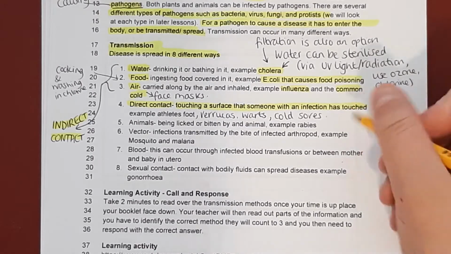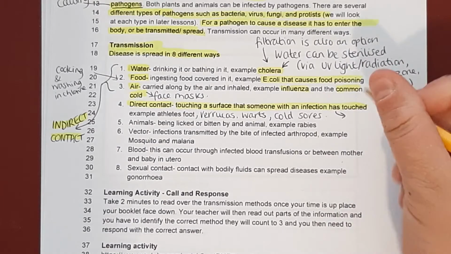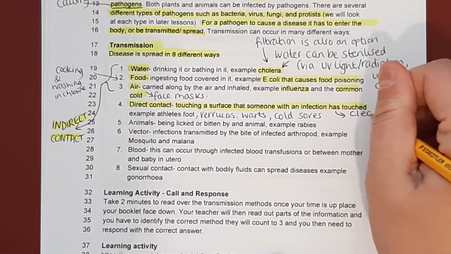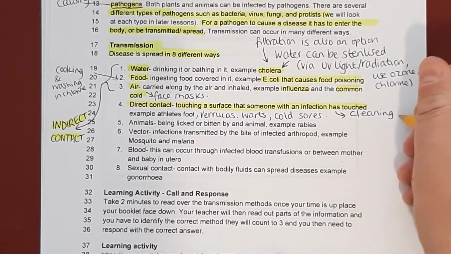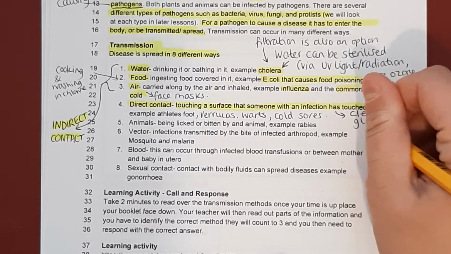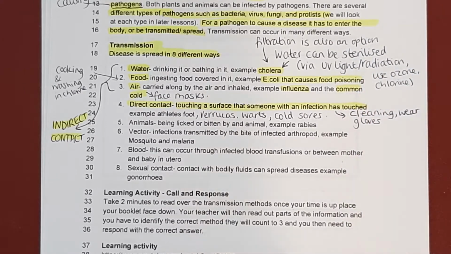So for this, to prevent direct contact through surfaces, the main prevention technique is cleaning, a lot of cleaning. You can wear gloves as a secondary option, but really cleaning is the number one goal, and you want to be cleaning with antimicrobial products. So bleach is generally the most effective, but there are other options. So you want things that are going to just destroy the viruses and bacteria.